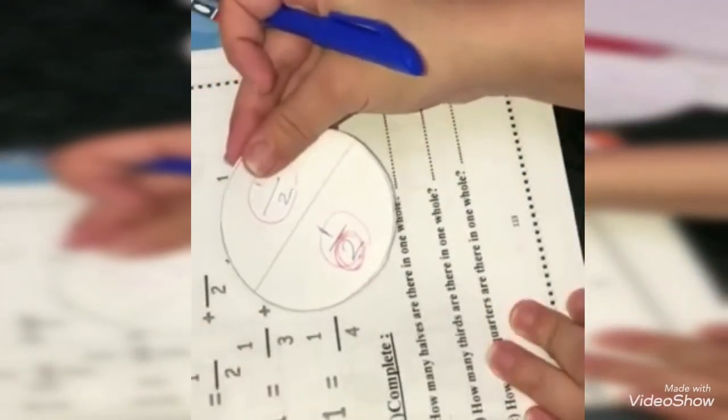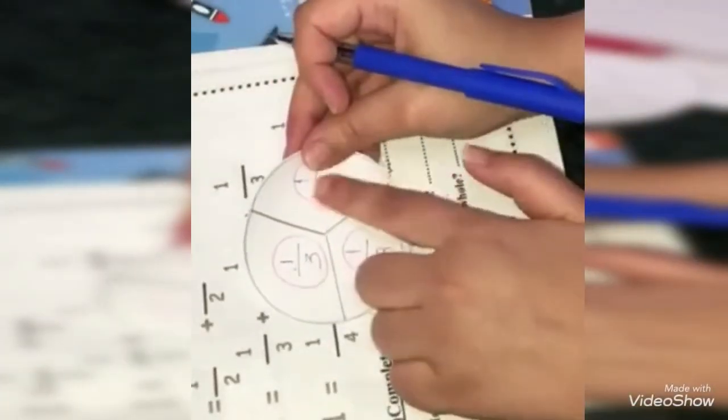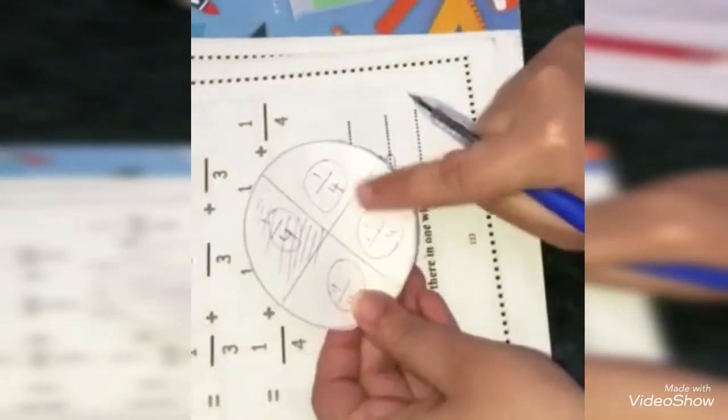So here, Junior 2, complete. How many halves are there in one whole? One whole has how many halves? 2 halves. Okay? So here, how many thirds are there in one whole? Yes, 1, 2, 3. So we have 3 thirds. Okay. How many quarters are there in one whole? Let's count. 1, 2, 3, 4. So we have 4 quarters. Okay.